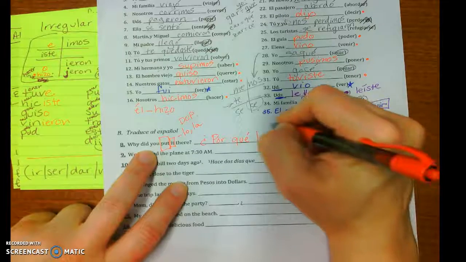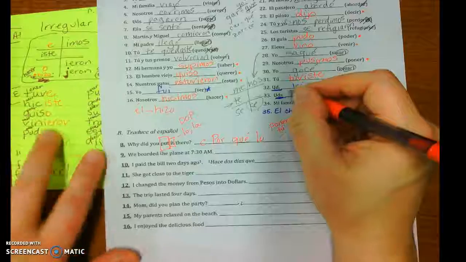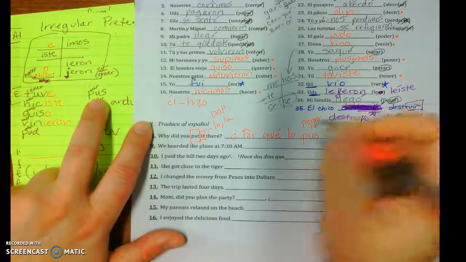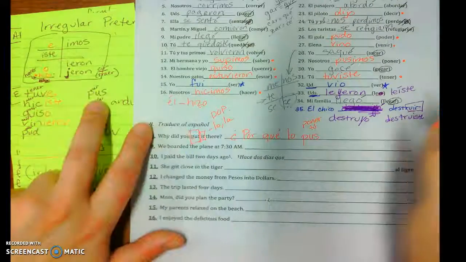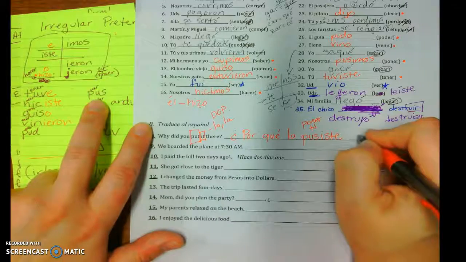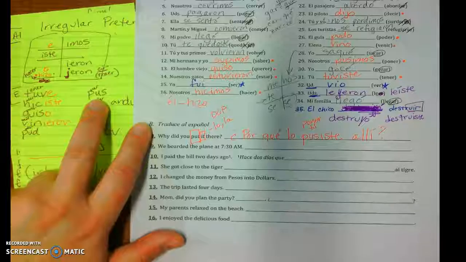So it's the verb poner, and it's in the tú form. So my stem for poner is pus, and the tú form ending is iste. So, ¿por qué lo pusiste? And then how do I say there? Y'all remember aquí, allí, allá? ¿Por qué lo pusiste ahí?